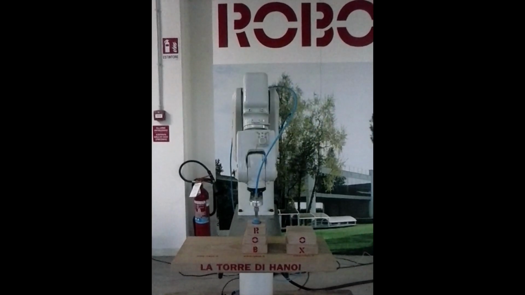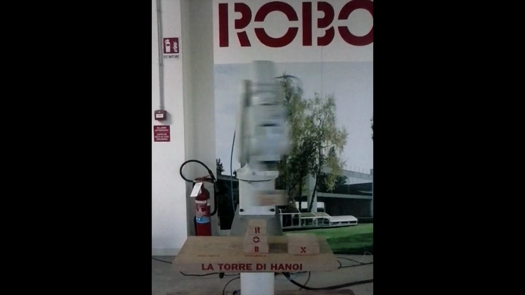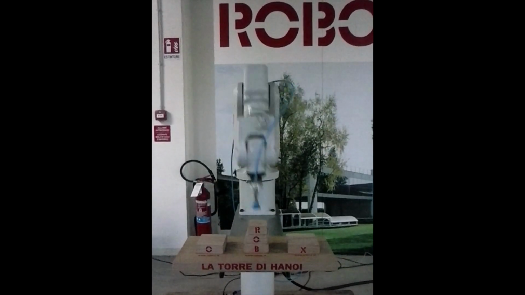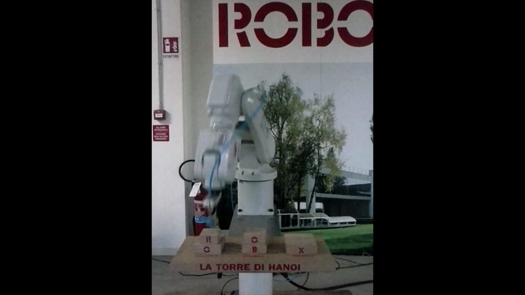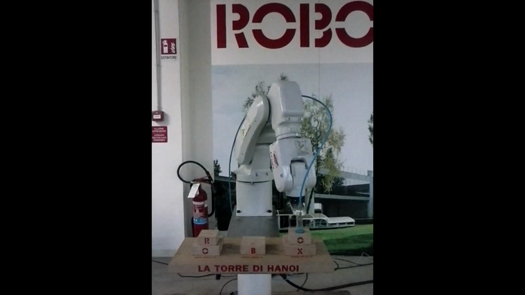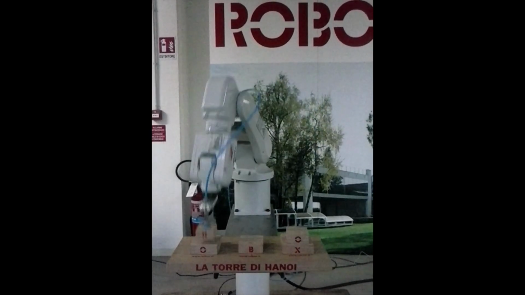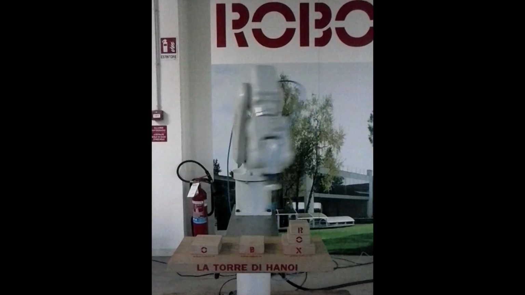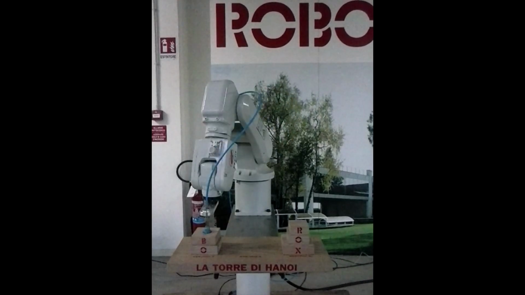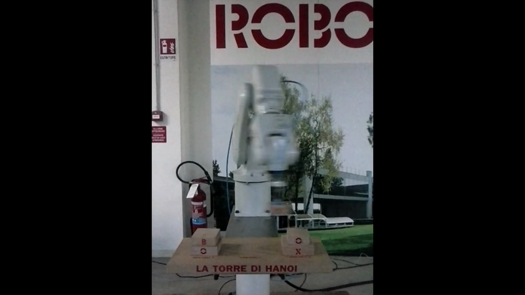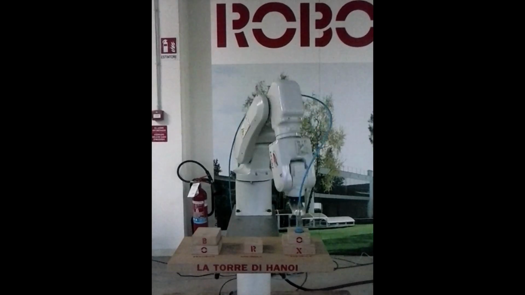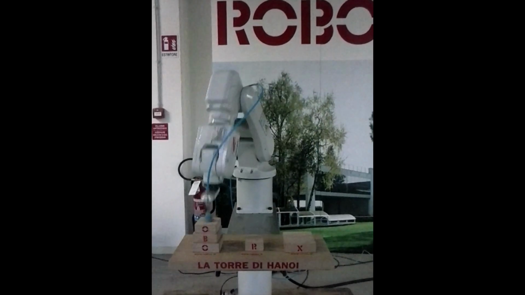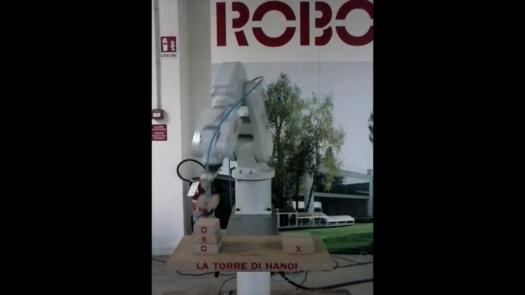For this reason, the robot must move one piece at a time and always move the smallest piece over bigger ones. In order to do this, we can just make a little solver function in our task and then just call the motions we need to do. The motion of the robot can be of two types: joint motion or Cartesian motion.